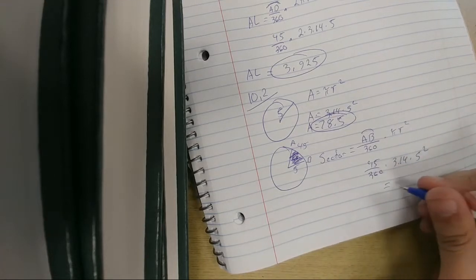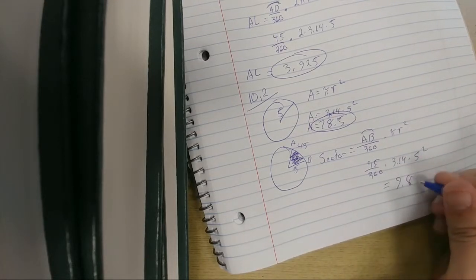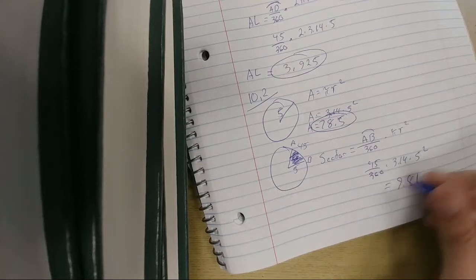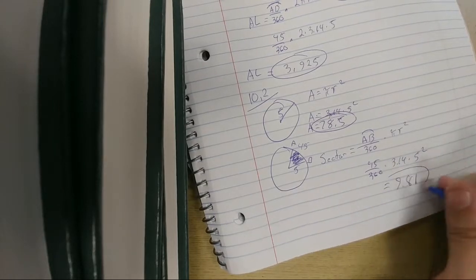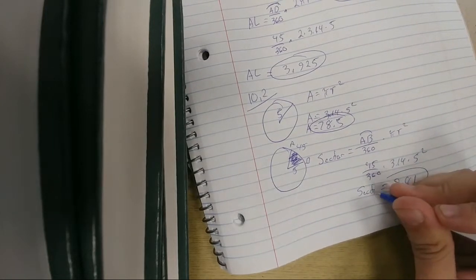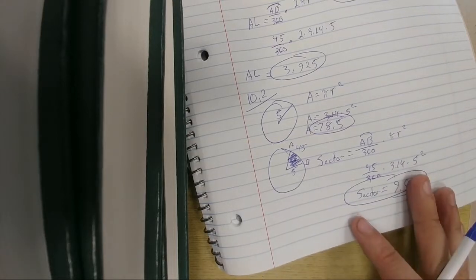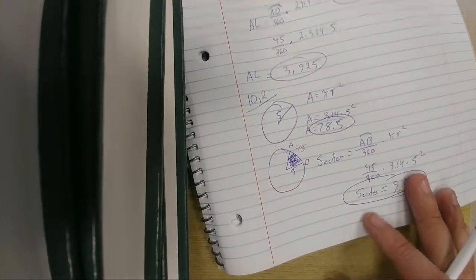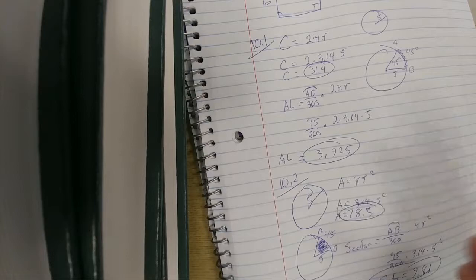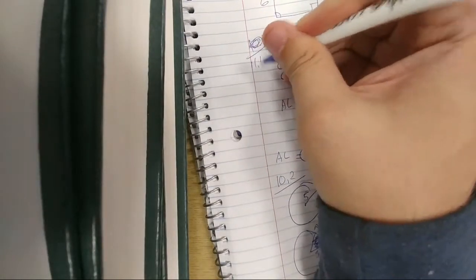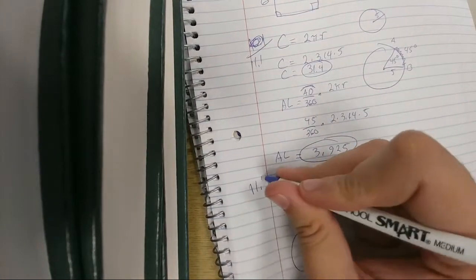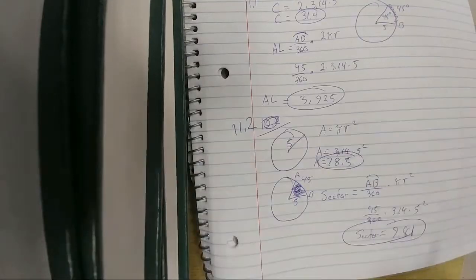If you get that, it should be 9.81 if I were to stop there. So your answer should be 9.81 for the sector. Did I say 10? I'm sorry. This should be 11.1, and this is 11.2. Apologies for that.